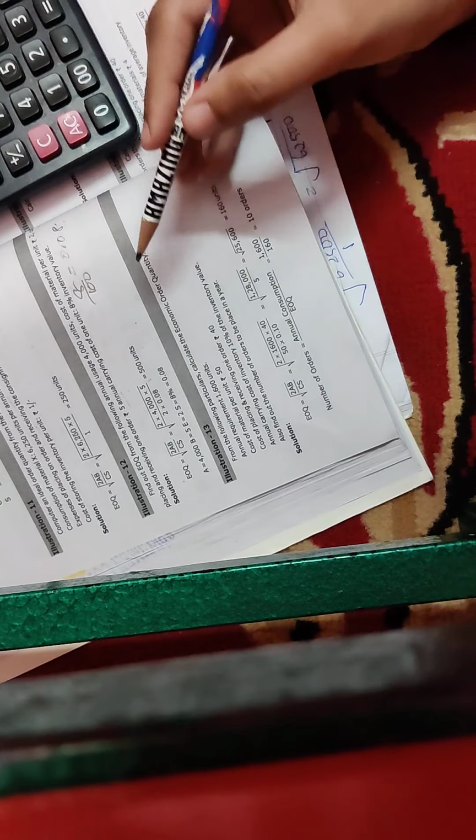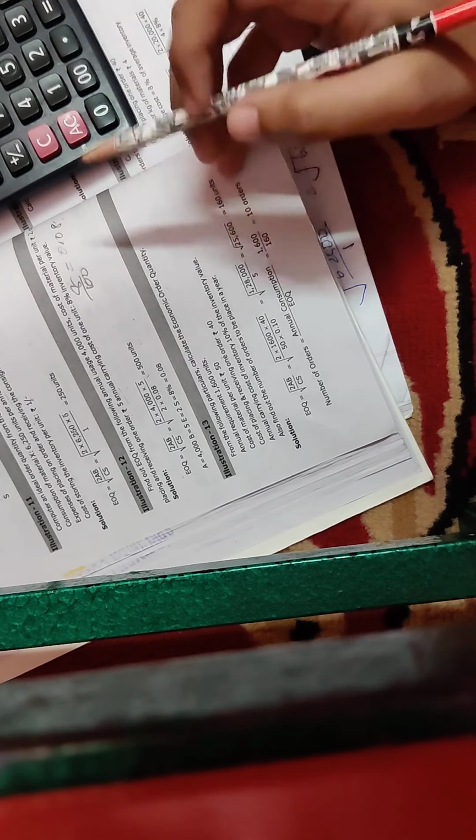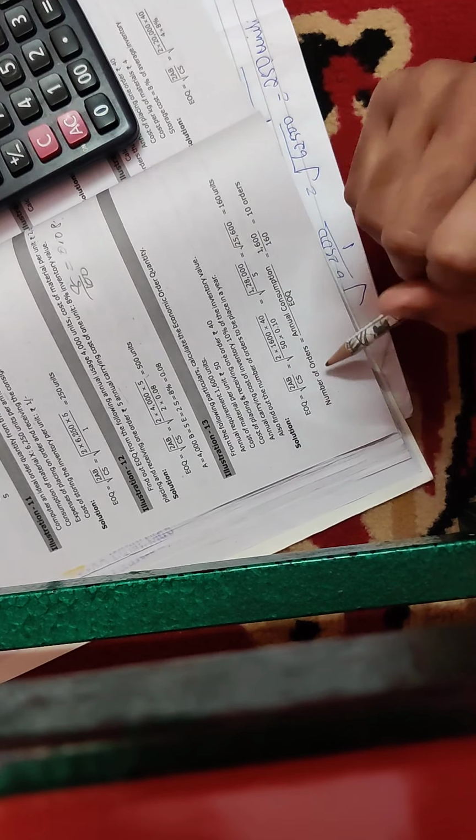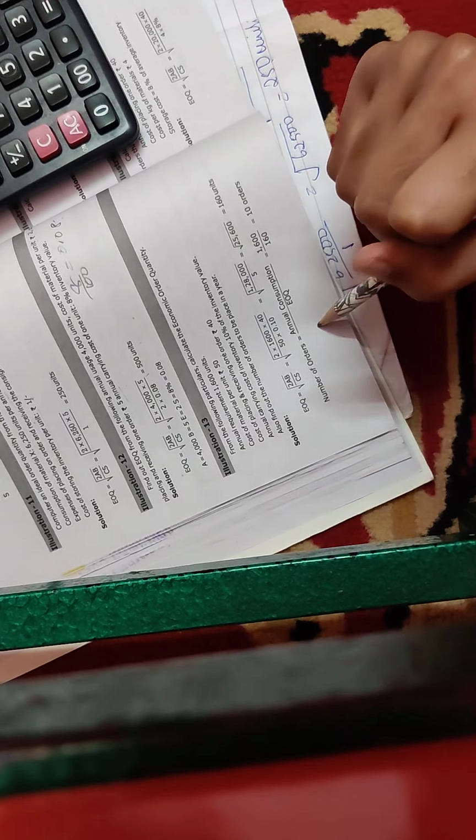Next, again it is the same. The only difference here is you will have to find out the number of orders. Now we will work out this particular solution. The question given to you: from the following particulars, calculate the economic order quantity, annual requirement, cost per material, cost of placing inventory, annual cost of carrying inventory, and also find out the number of orders to be placed in a year.